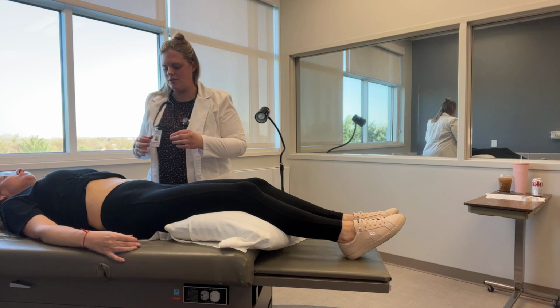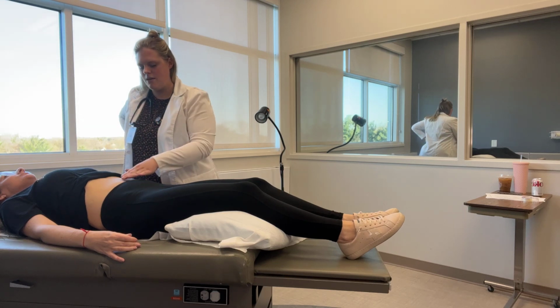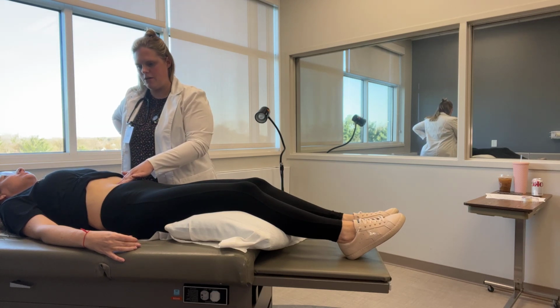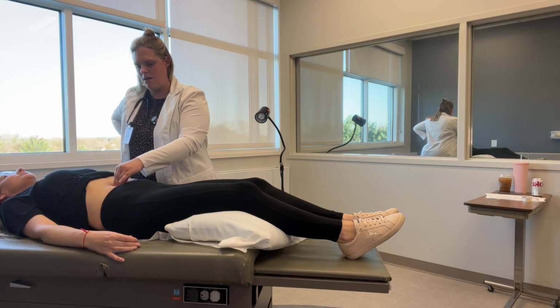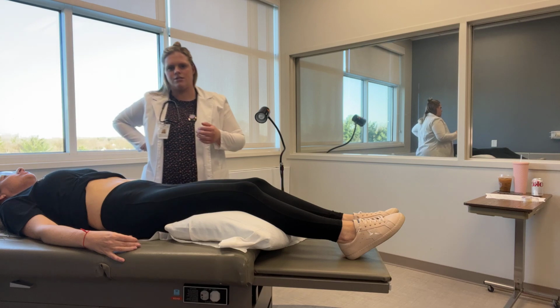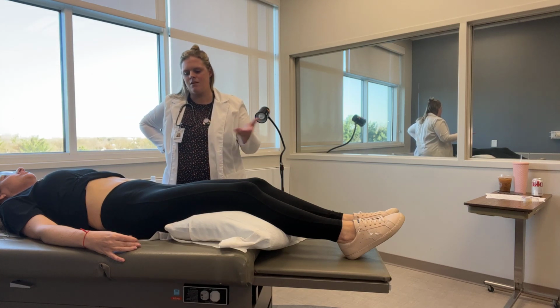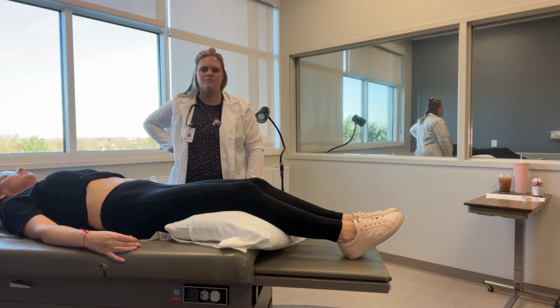Finally, what we can do is palpate for the aortic width. So I'll feel for the aortic pulse, and then feel the width of the aorta, just checking to see if there's any sort of possible aneurysm present.